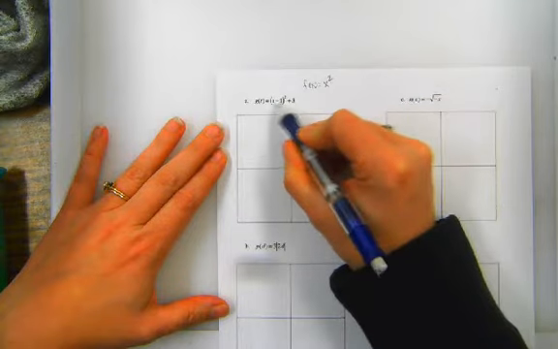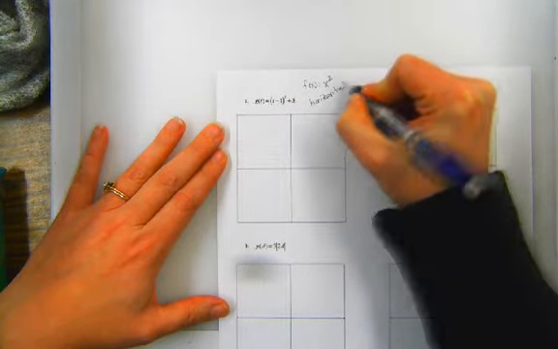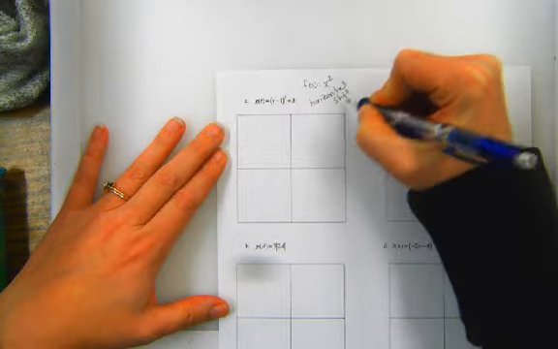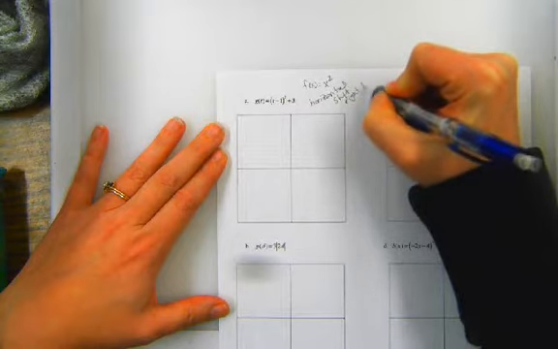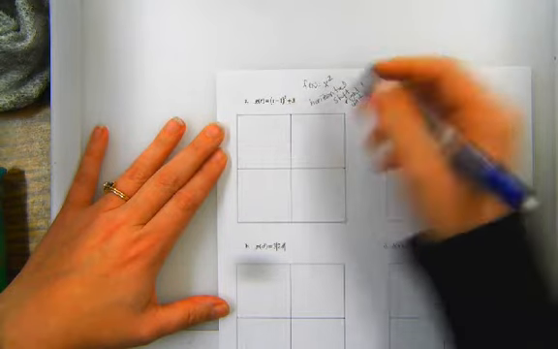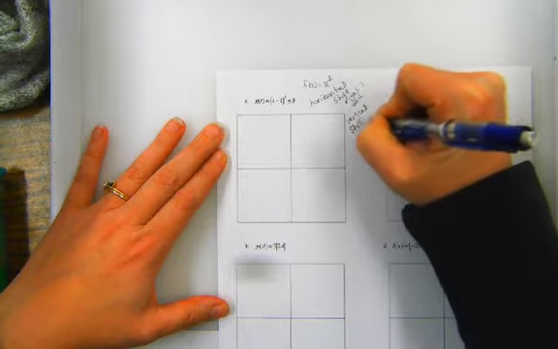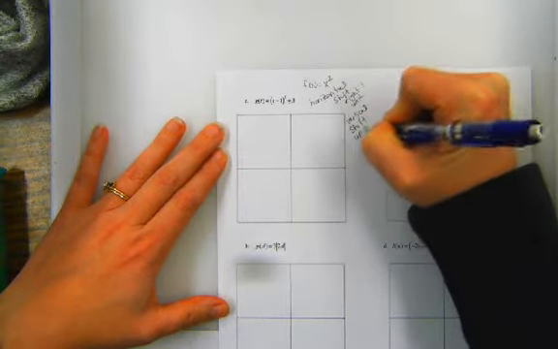I can see that something is touching the t. That's going to be a horizontal shift right 1 unit. And this 3 piece is going to be a vertical shift up 3 units.